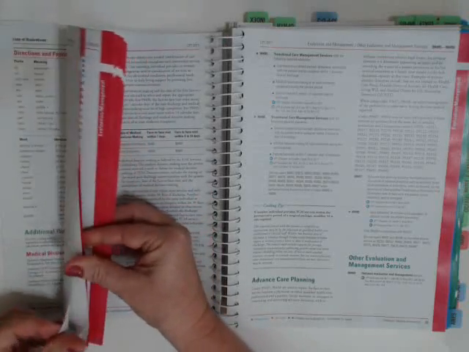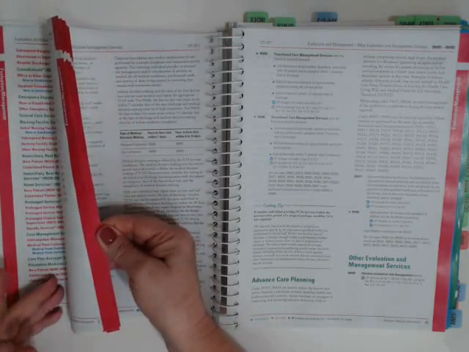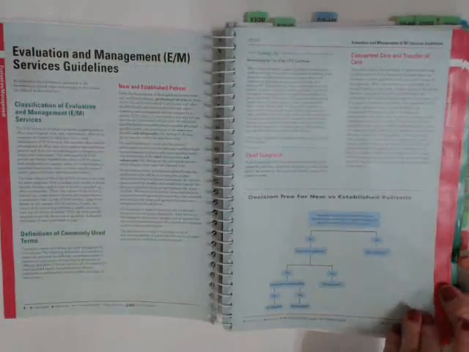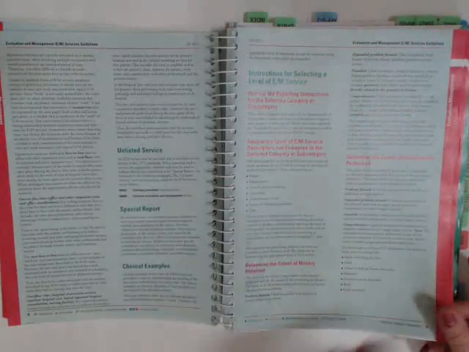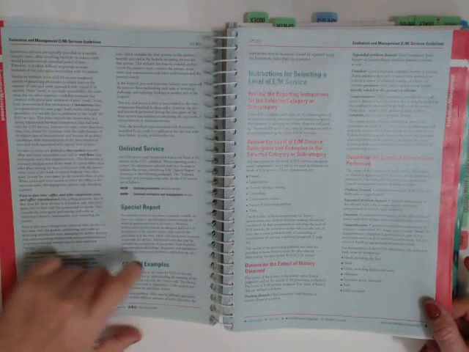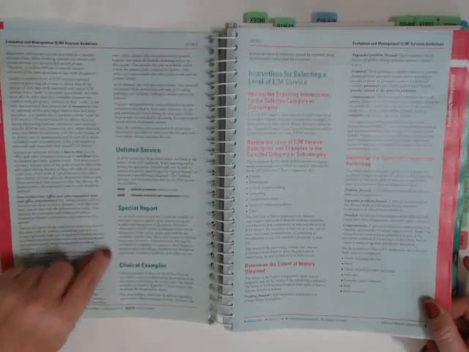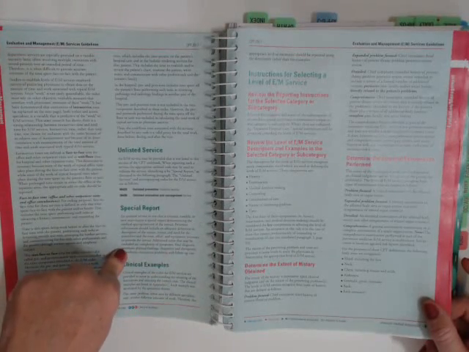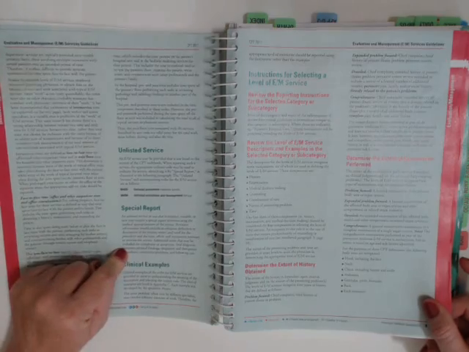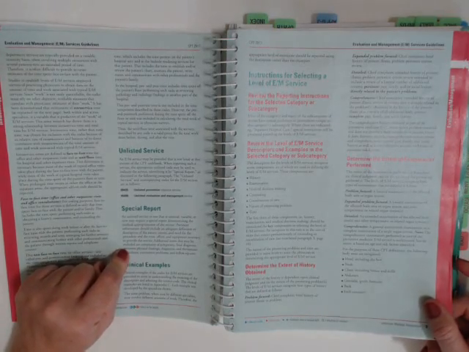Somewhere in my green pages. Where's my green pages? Just a minute. Special report on page 8. An unlisted service or one that is unusual has to have a special report go with it, written by the physician. Anything I tell you, I can generally always find the backup guideline to prove it. Okay, so that is what is in this evaluation and management section in a nutshell.